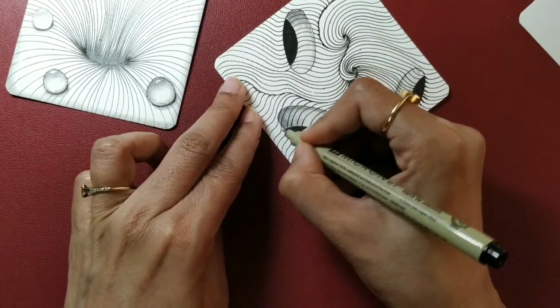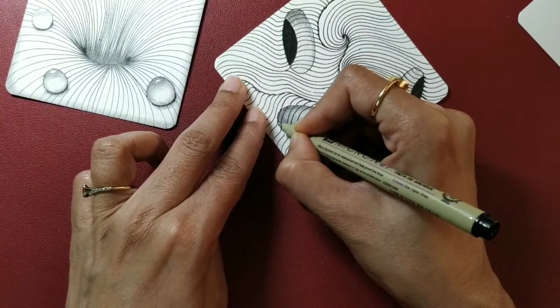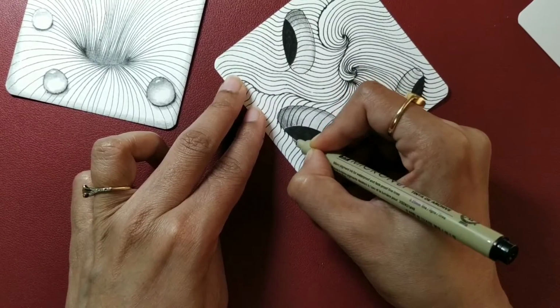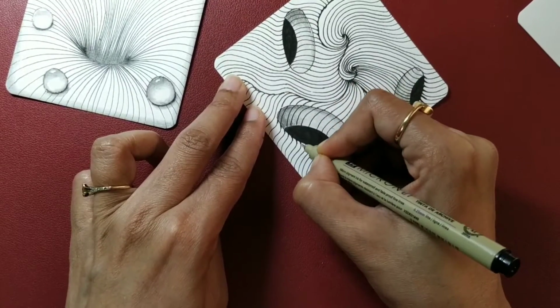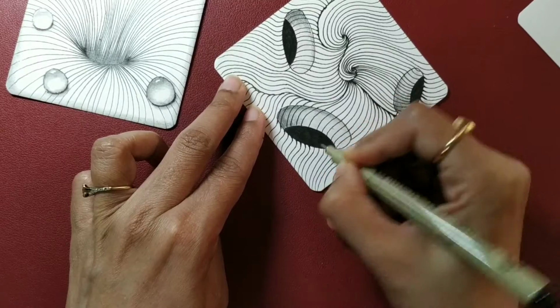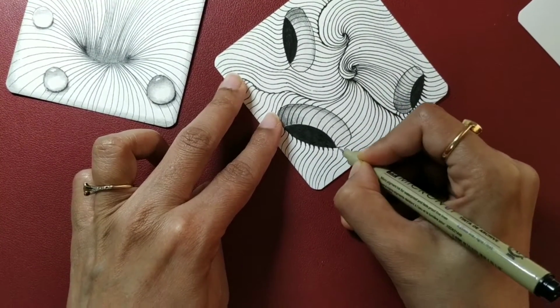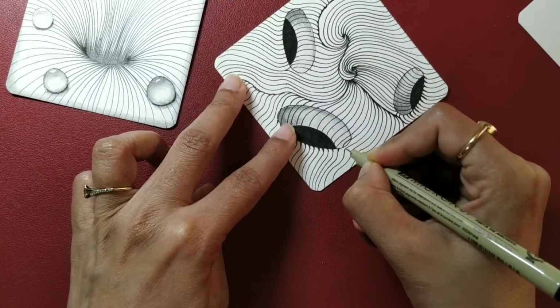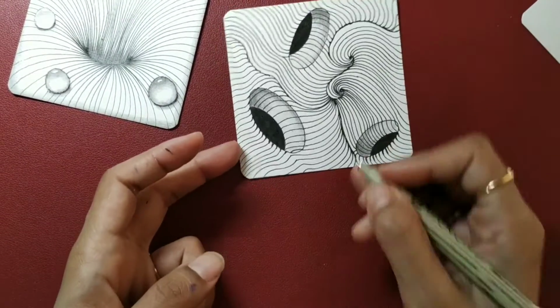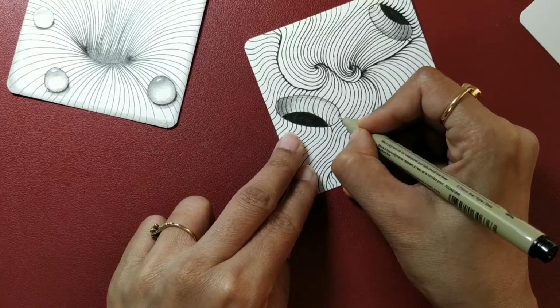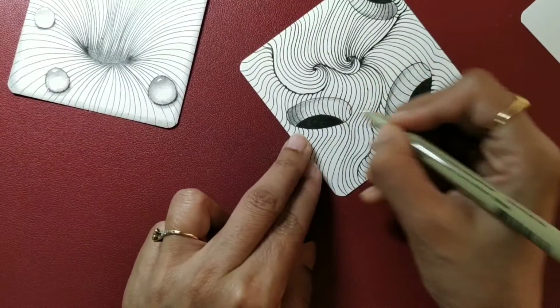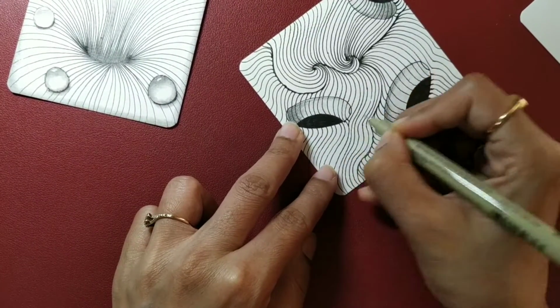Again, little weight. Small little exercise that will add to the look. Again, a little weight here.